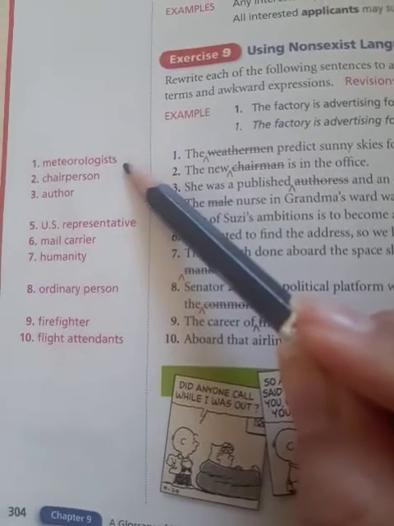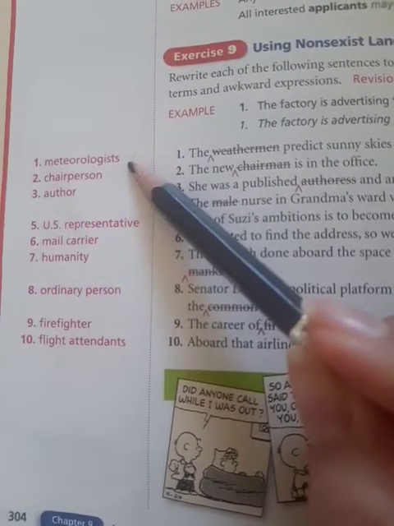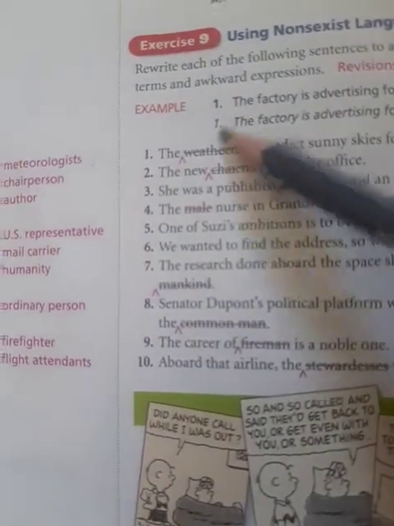So you have to cross out weatherman and you have to use meteorologist. Okay, so again, guys, in this case you have to cross out weatherman and you have to write meteorologist instead of it.